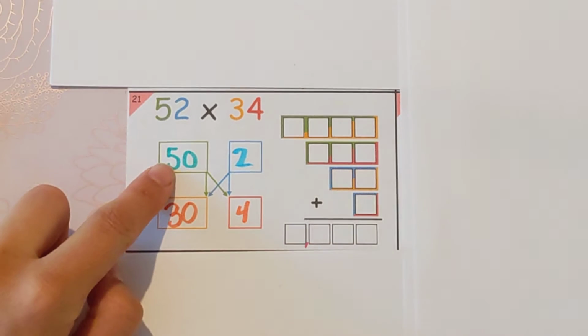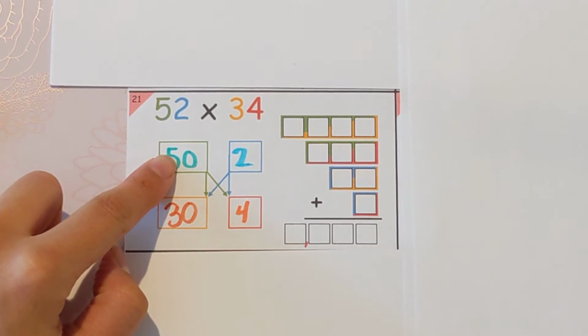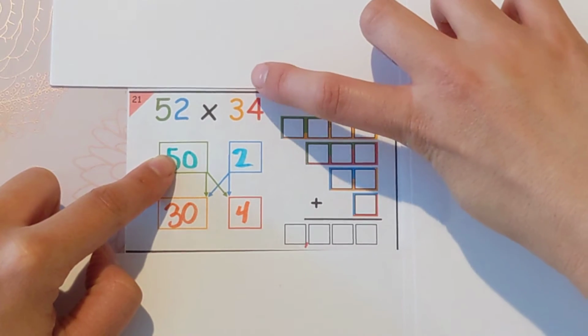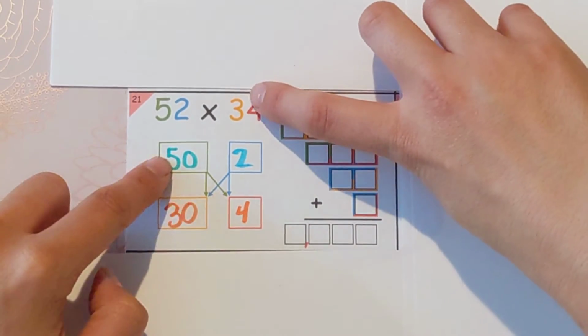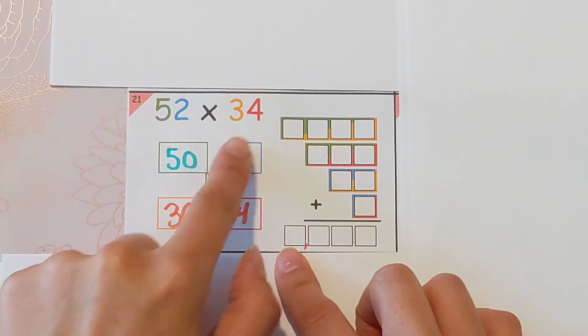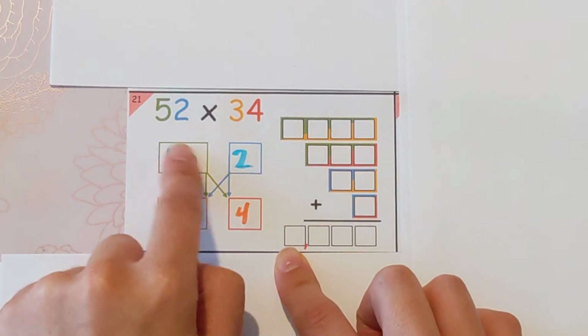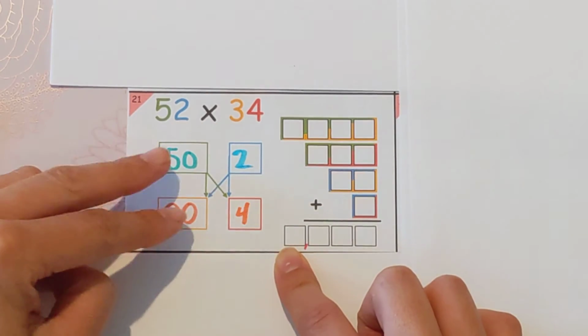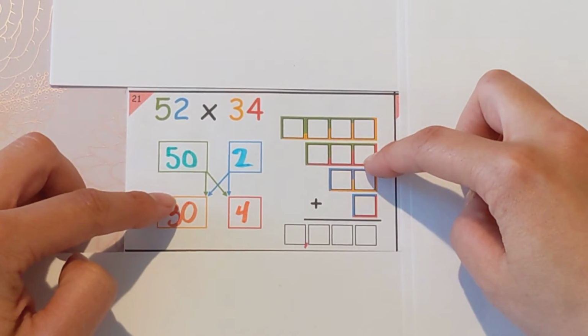We're going to start with this 50, and the 50 is going to multiply against both members of the other team. In other words, we'll do 50 times 30 and 50 times 4. Then you're done with the 50. It only has to do 2 battles because there's only 2 members of the other team. So 50 times 30, 50 times 4. As you go, you're going to write down what you get.